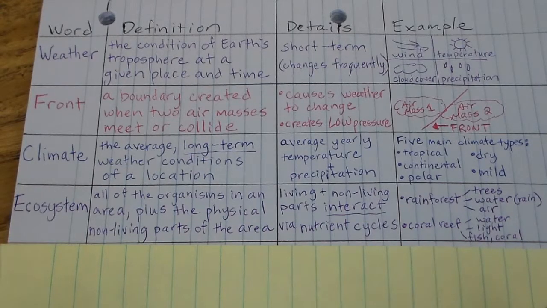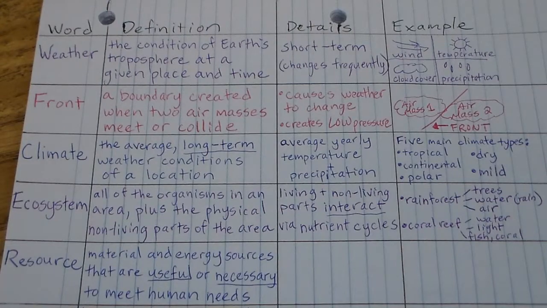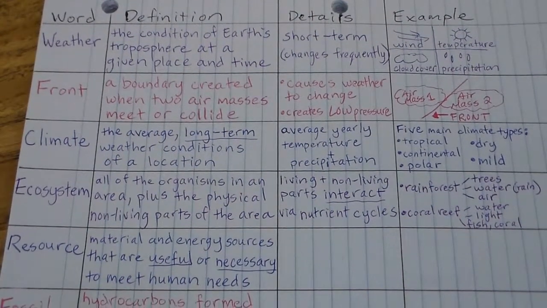So our next word is what our ecosystems have a lot of. And what they have a lot of are resources.